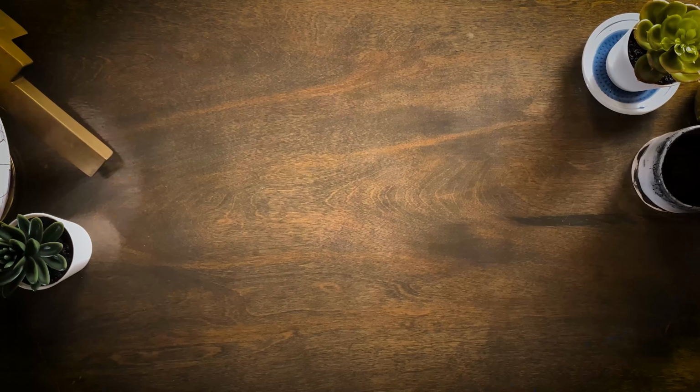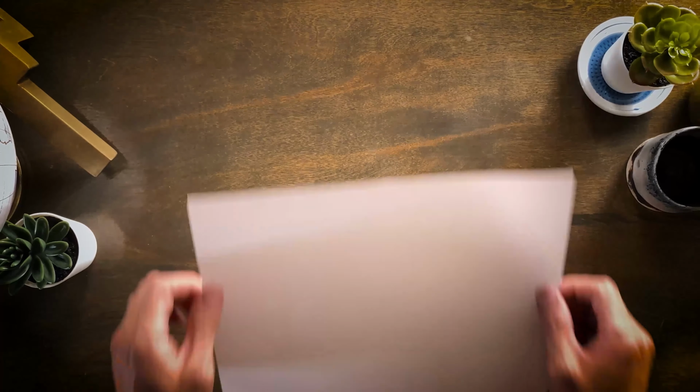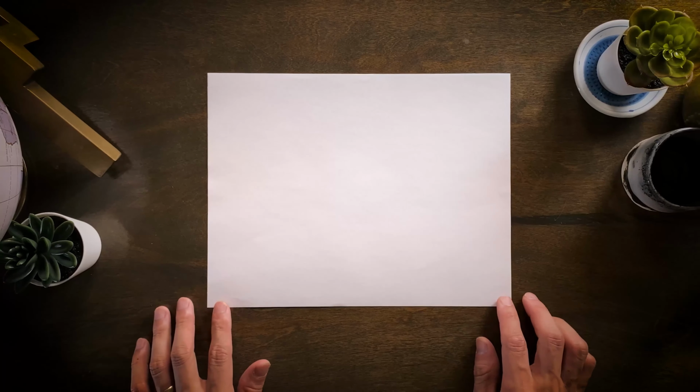So here's what you'll need for today's lesson. You'll need a piece of paper, a pencil, and a ruler. If you don't have a ruler, anything with a straight edge will work as well.